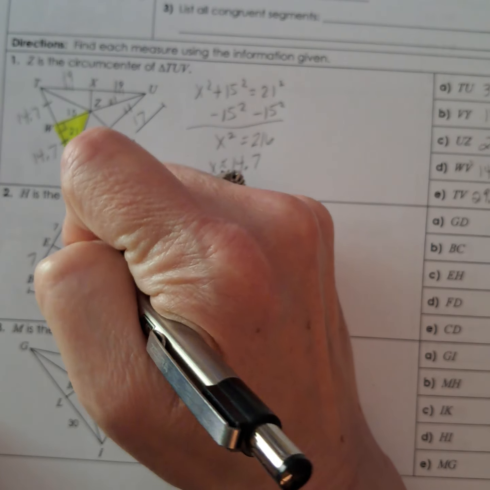All right, so GD, I have that. That's 12. Okay, good. B to C will be 14 because 7 on the left and 7 on the right is 14. E to H. Where's E? Okay, E to H, I don't have that one yet. I'm going to do the Pythagorean theorem to find it. FD, I don't have that one. I'm going to do another Pythagorean theorem to find it. CD, I'll have to double to find CD.